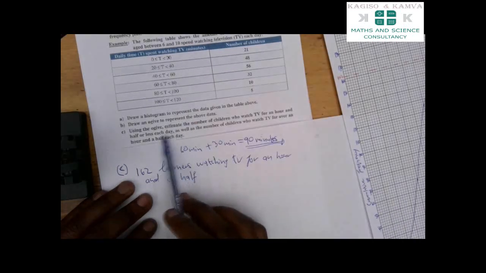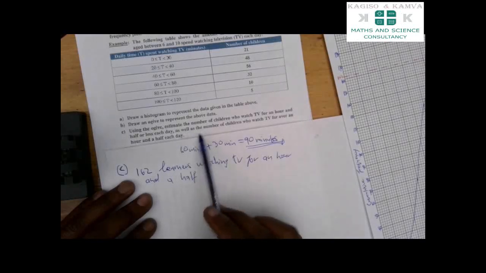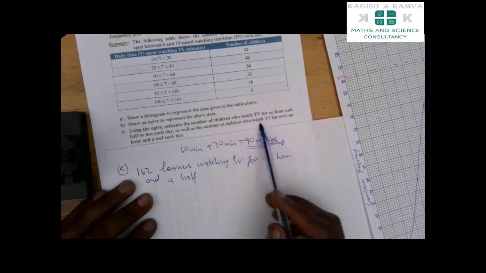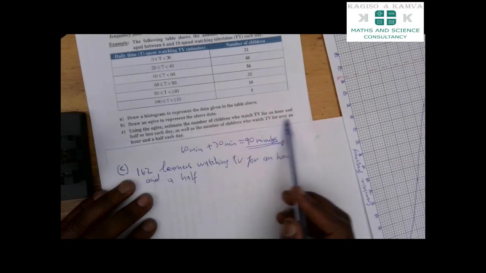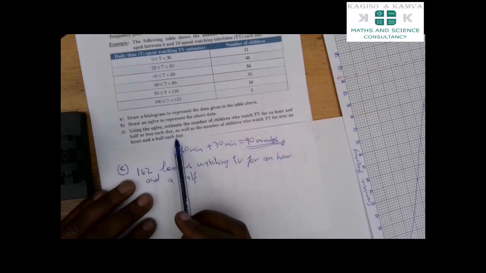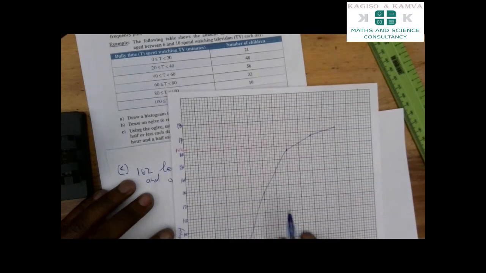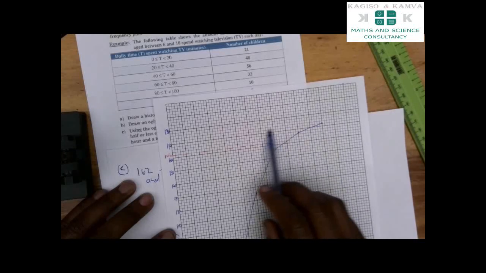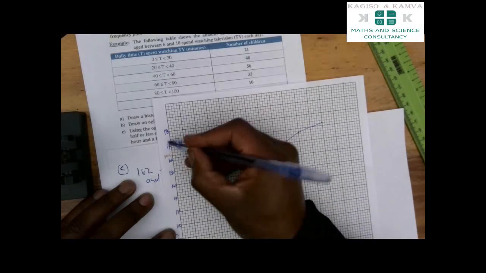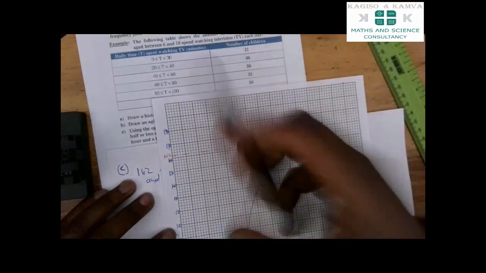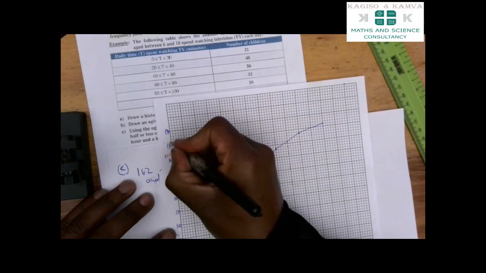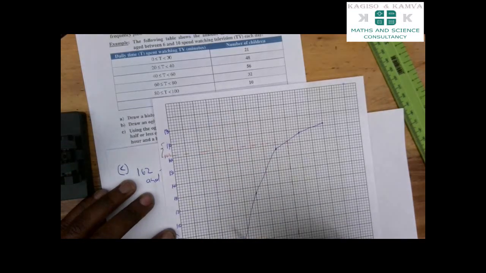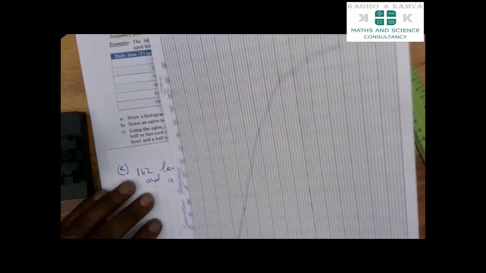Now there was another question, a follow-up question, that is, as well as the number of children who watch TV for over an hour and a half each day. So how do we get those learners? So the total number of learners that we have is 172. So only this group from 172, this one, those are the learners who watch TV for more than an hour and a half.